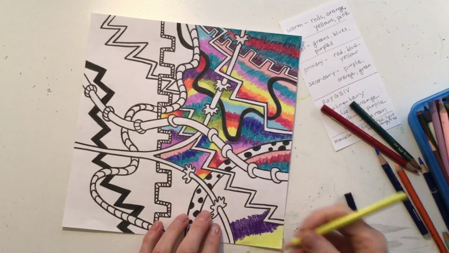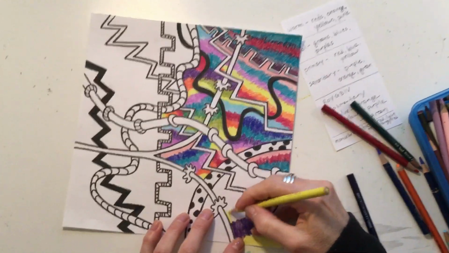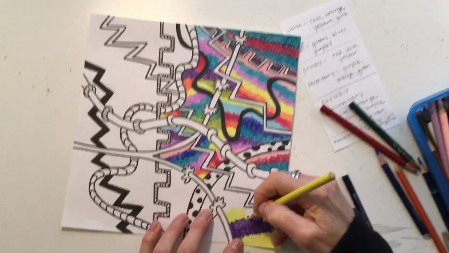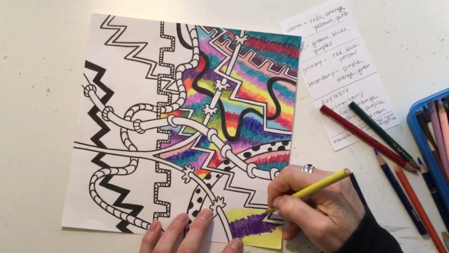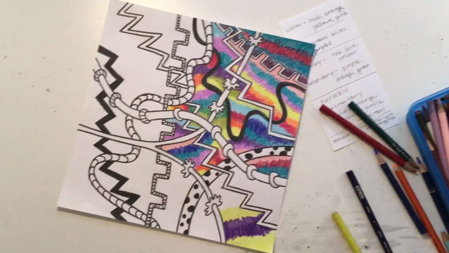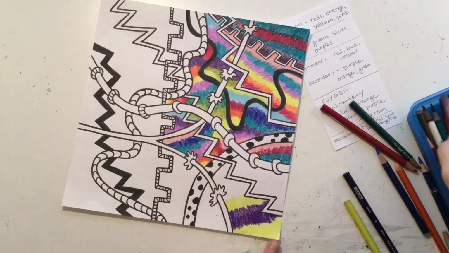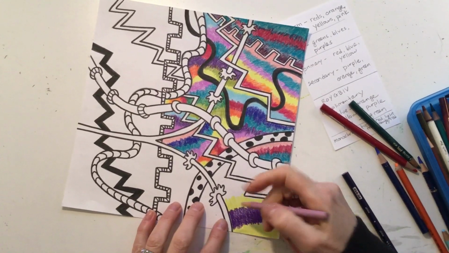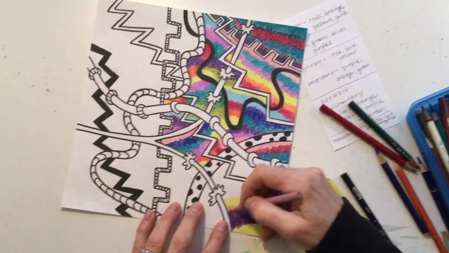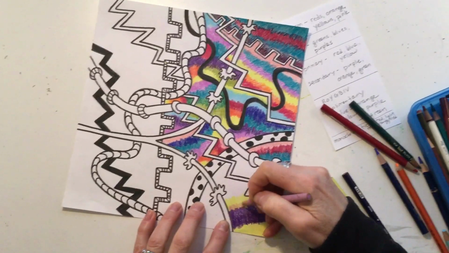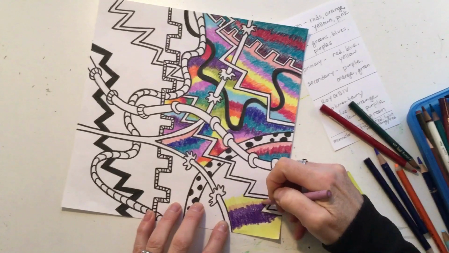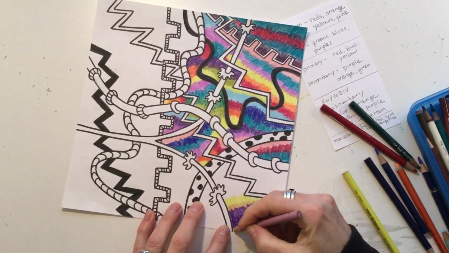And maybe I just want this particular shape to have purple and yellow. And then just for fun, I have this light violet color. You can also overlap colors if you wanted to. I'm playing around and seeing what that looks like.